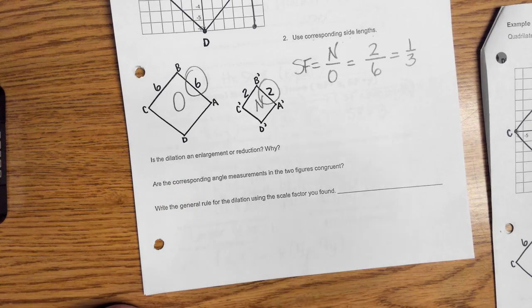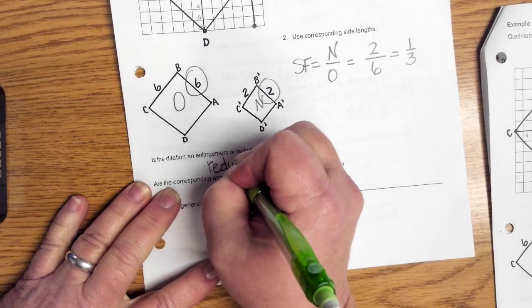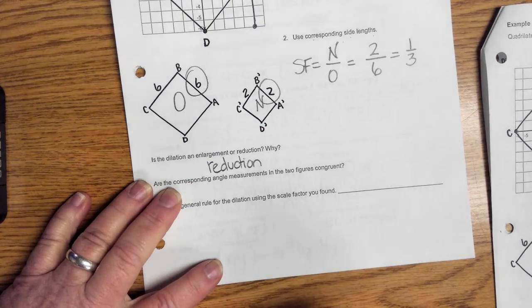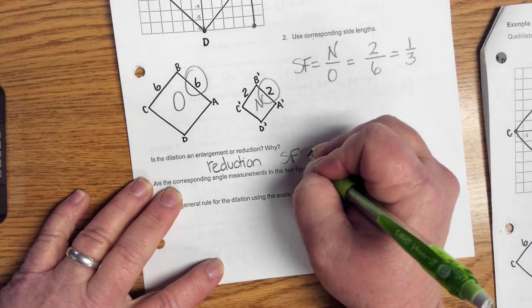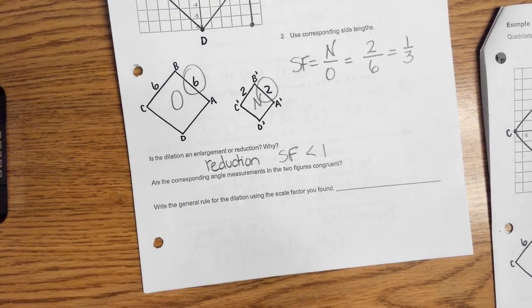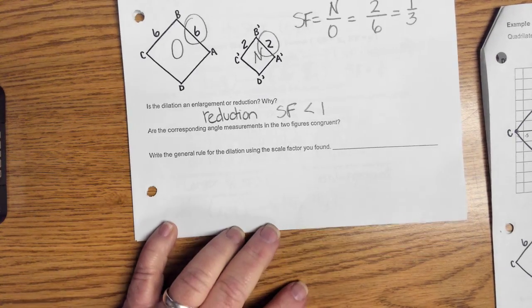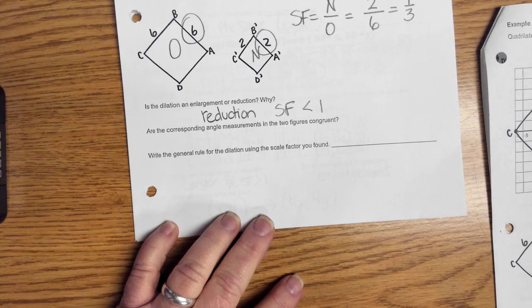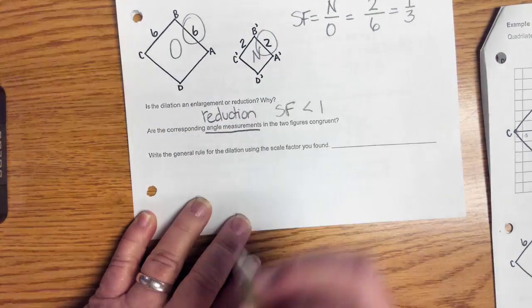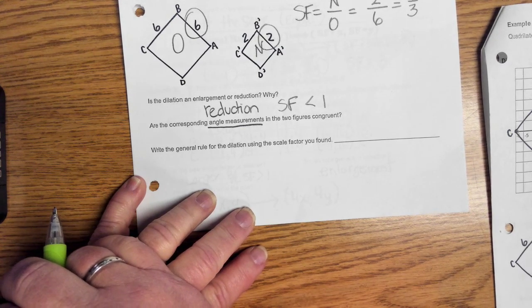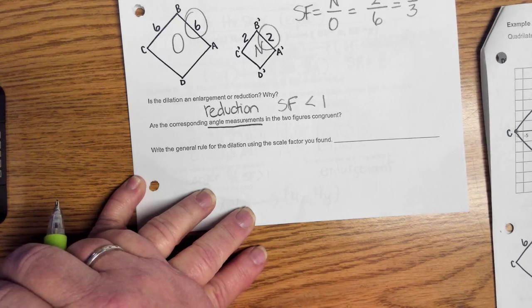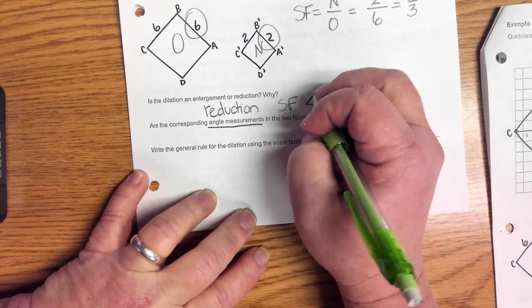So, is the dilation an enlargement or reduction? Reduction. Okay, reduction. And why is it a reduction? Because scale factor is what? Less than 1. Are the corresponding angle measurements of the two figures congruent? Angle measurements of the two figures, are they congruent? Yeah. What does congruent mean? Same. The same size, right? And they are the same shape, right? Yes. So they have to be yes.